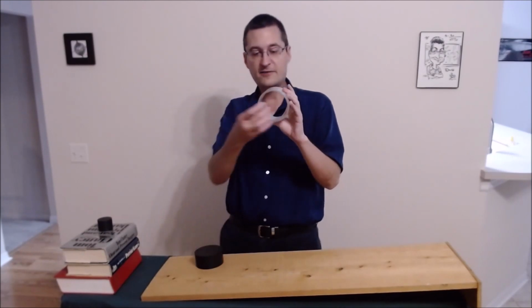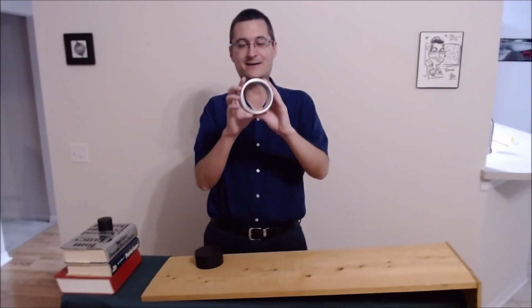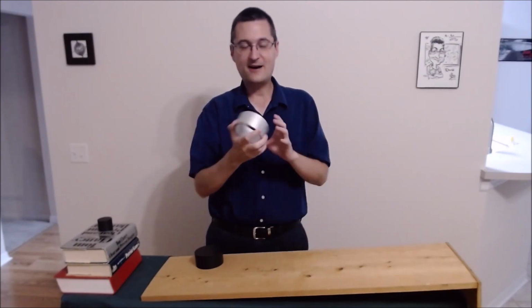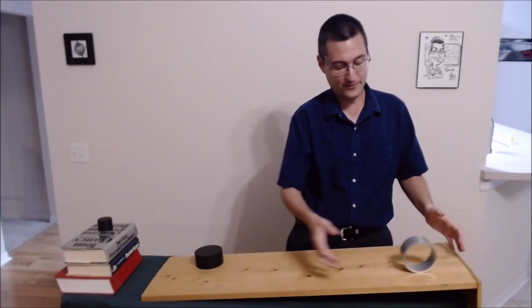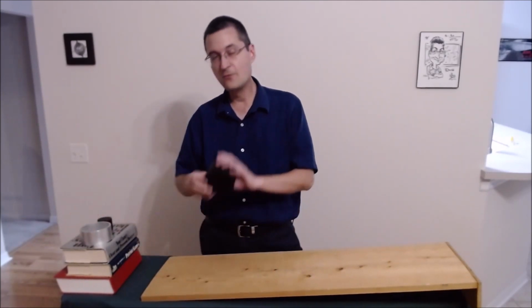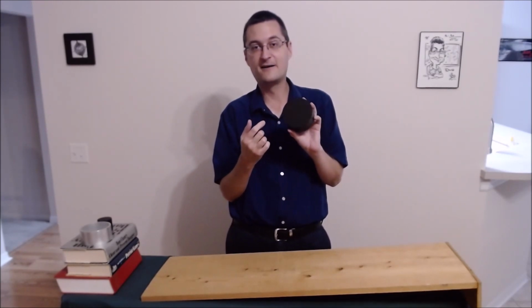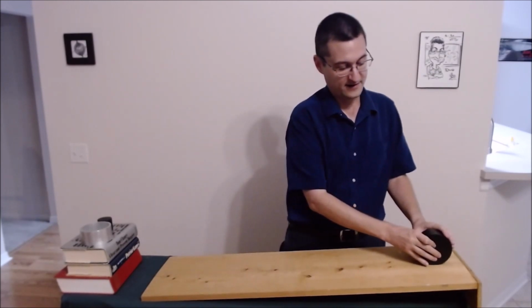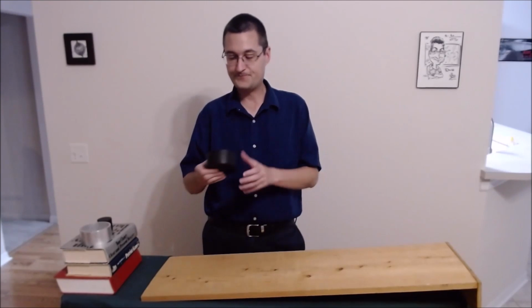Here, all the mass is distributed far away, so all of the atoms in this are having to move a very large distance as the whole apparatus rolls down the hill. Whereas here, there's a whole bunch of atoms that are near the center. They don't have to rotate very far in order for the entire disk to go down the ramp.